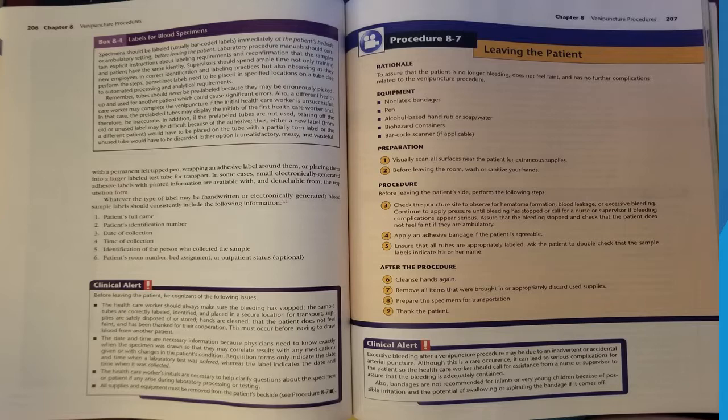Supervisors should spend ample time not only training new employees in correct identification and labeling practices, but also observing as they perform the steps. Sometimes labels need to be placed in specific locations on a tube due to automated processing and analytical requirements. Remember, tubes should never be pre-labeled because they may be erroneously picked up and used for another patient, which could cause significant errors.